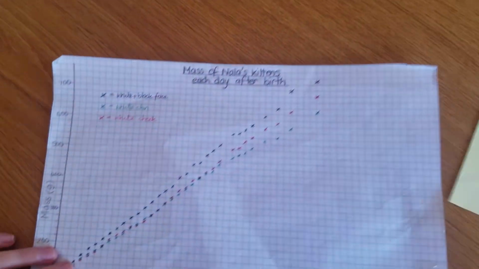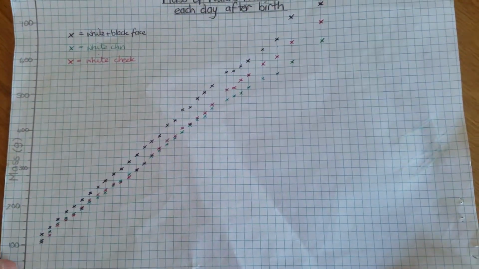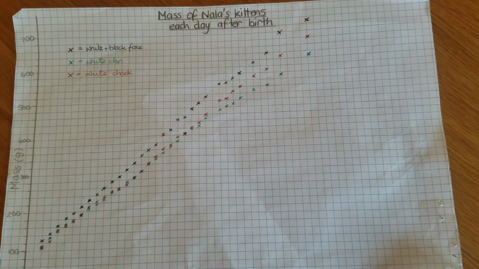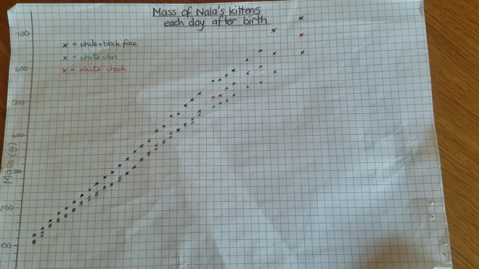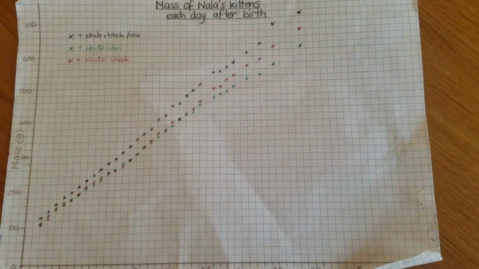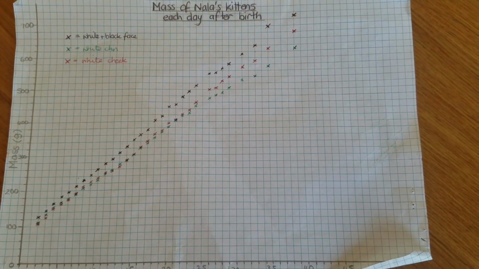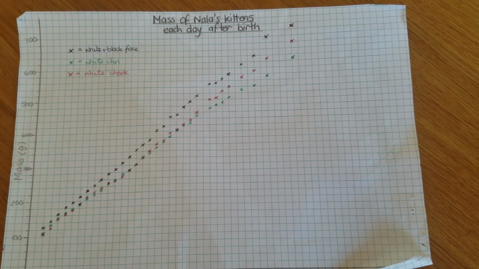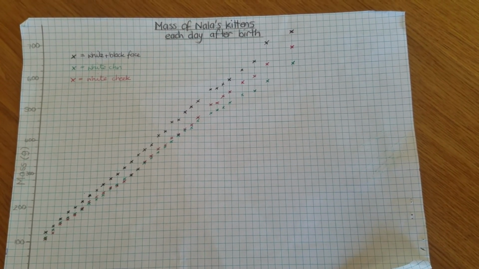So tracking the kittens, here we are. We're now pretty much at the point where the biggest of the kittens is almost off of our graph, over 700 grams and not even 6 weeks old yet. We missed another couple of data points, but they're doing incredibly well. They're running around, so all is well.